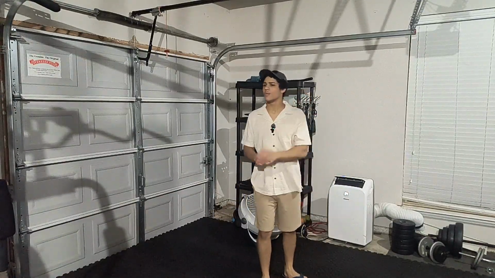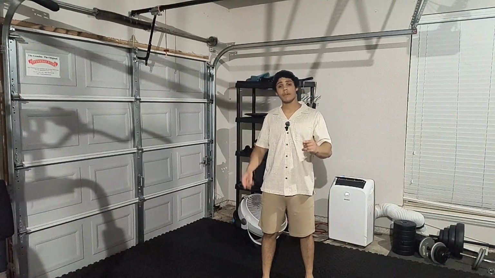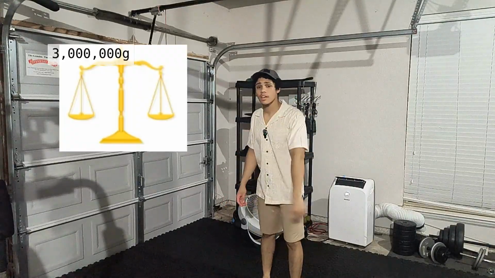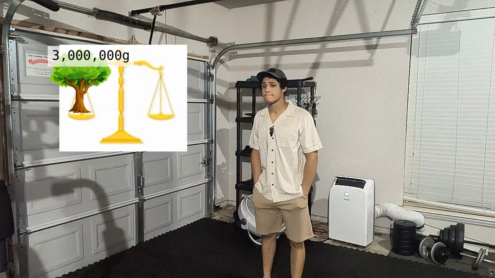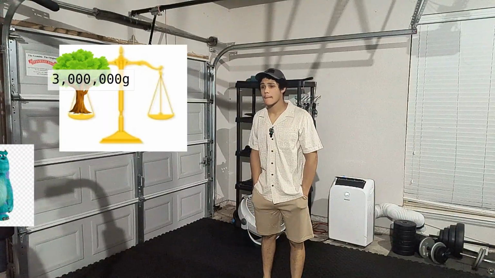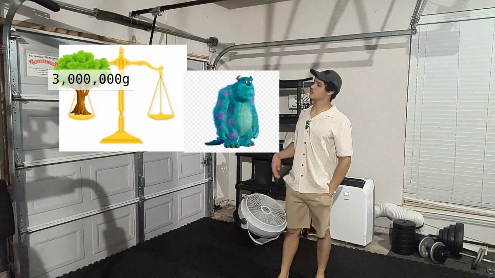Now let's see, what else can we measure? I got it. You can measure a tree and, oh, you want to get measured? You want to get measured against a tree? Okay, then sure.